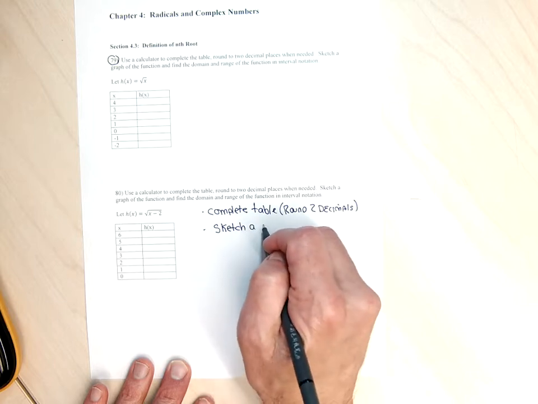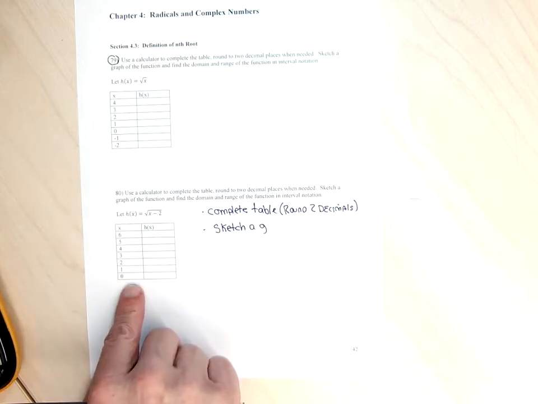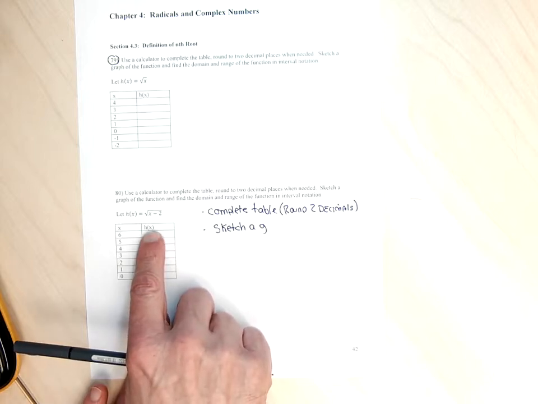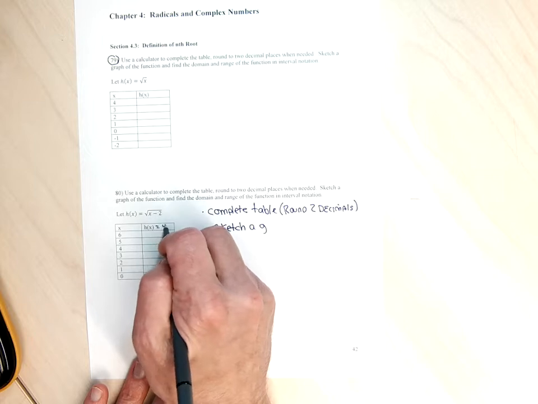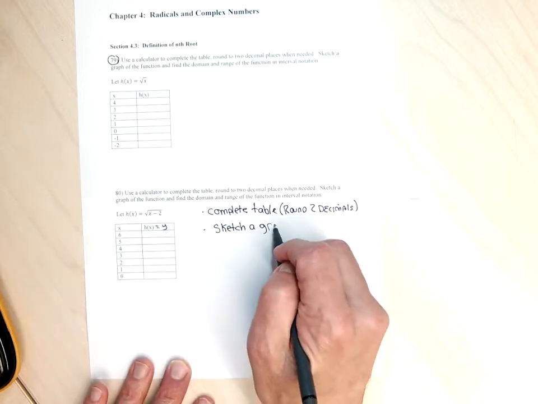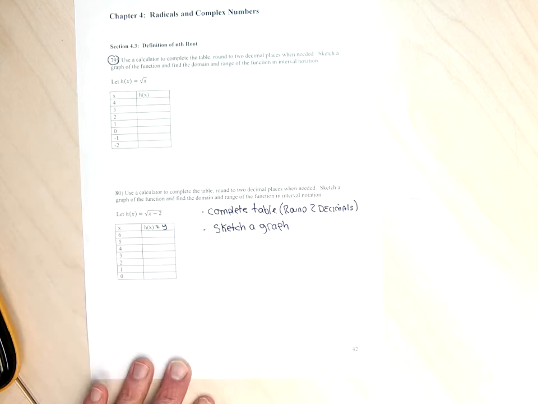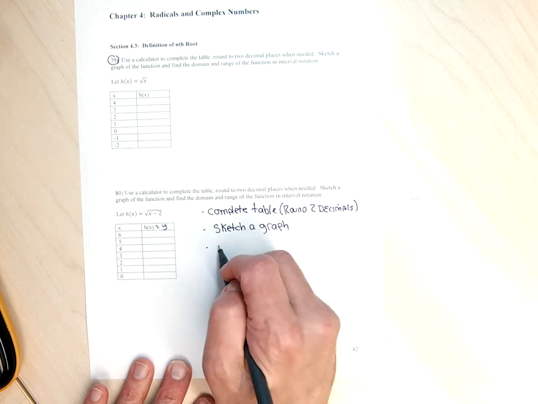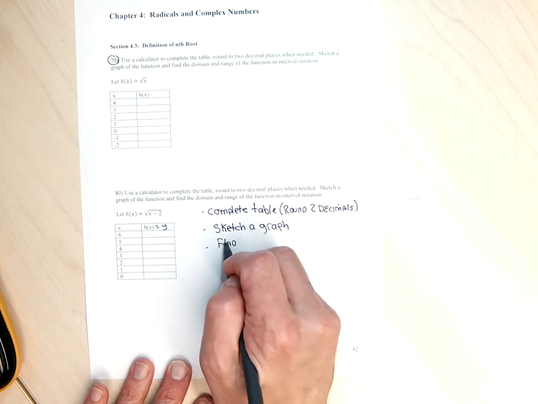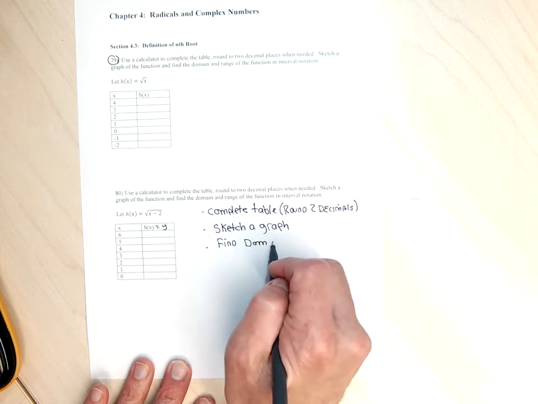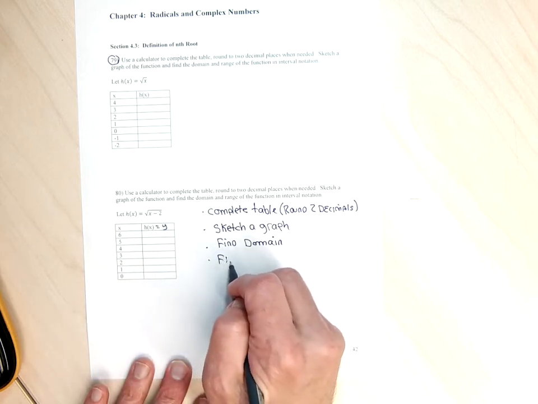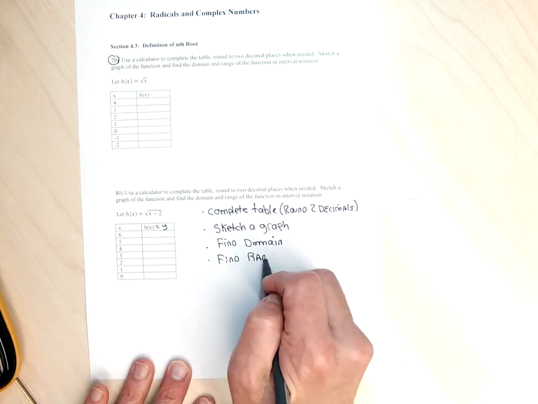The table, every number in the left column is the x-coordinate of a point. And every number that I'm going to wind up putting in the h of x column is going to be the y-coordinate of a point. So I'm going to fill in the table. I'm going to sketch a graph just on a simple xy two-dimensional coordinate system, Cartesian coordinate system. And then I'm going to do something that's new, but it's not particularly hard. Find the domain of the function from the graph and find the range of the function from the graph.